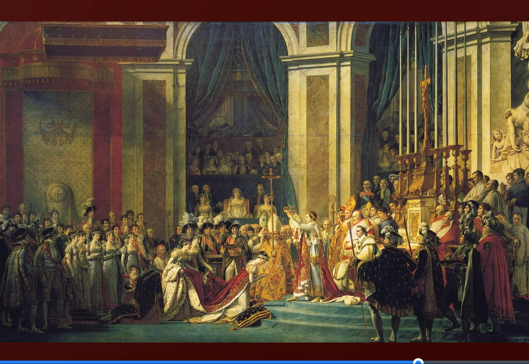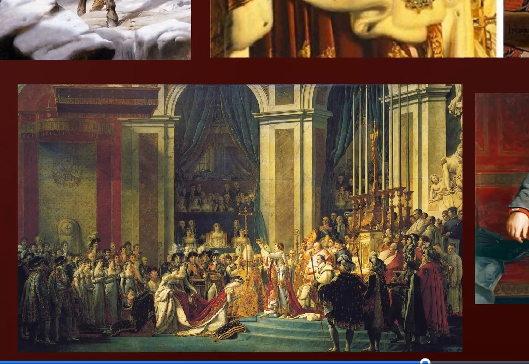A few years later in 1804, as this image shows, Napoleon crowned himself Emperor of France. And in this particular picture, he's crowned himself emperor, and now he's crowning his wife Empress of France. So think about the evolution of France's political system. They've now wound up with an emperor.